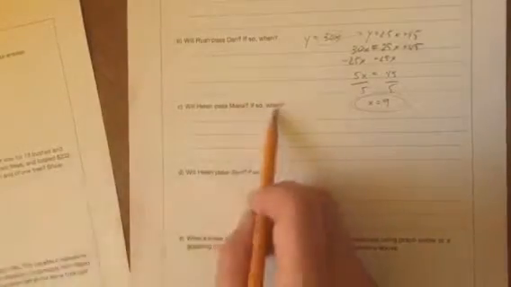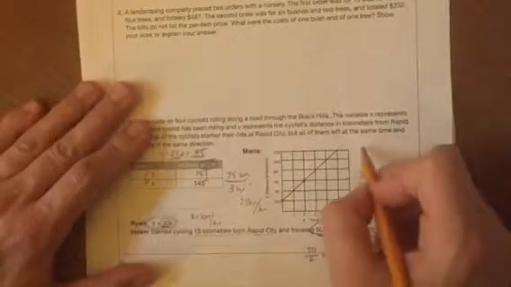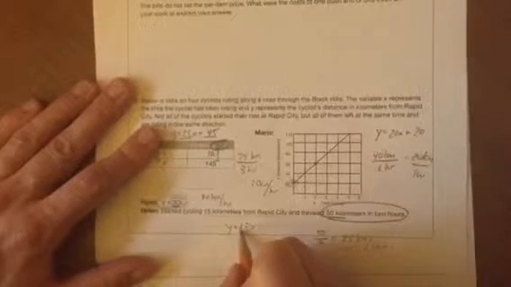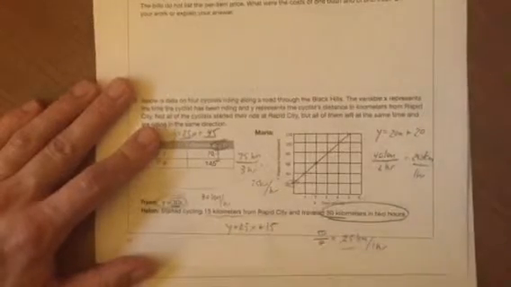Will Helen pass Maria? If so, when? Okay, so Helen is going 25 miles per hour. Maria is going 20 miles per hour. So again, yes, definitely. Helen's going faster, so eventually she'll pass. We'll use the same method. And again, going ahead and calculating the lines, the equations, y equals for Maria 20x plus, and we can read right off the graph where she starts. She started 20 miles away from Rapid City. Helen is going y equals 25x miles per hour plus, and she started 15 kilometers from Rapid City, so plus 15.